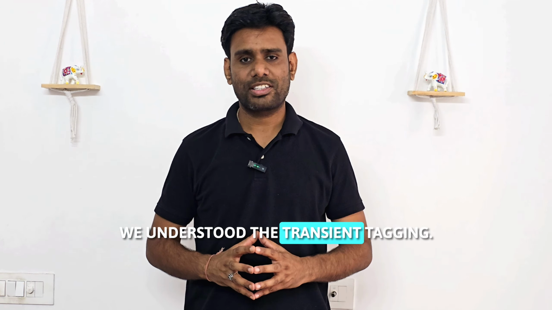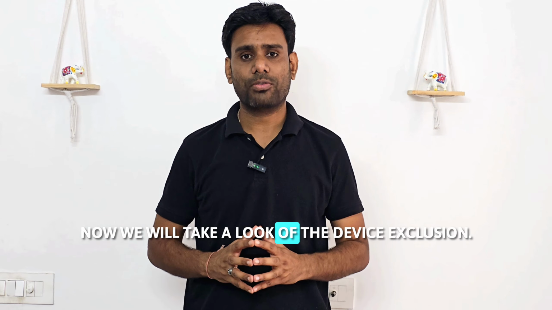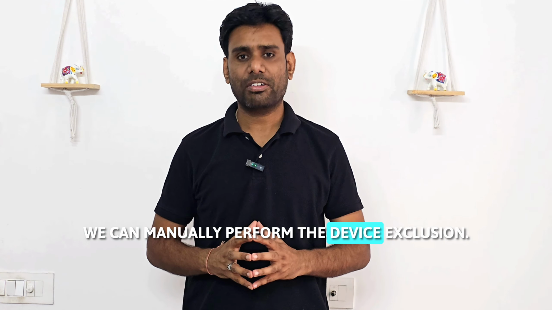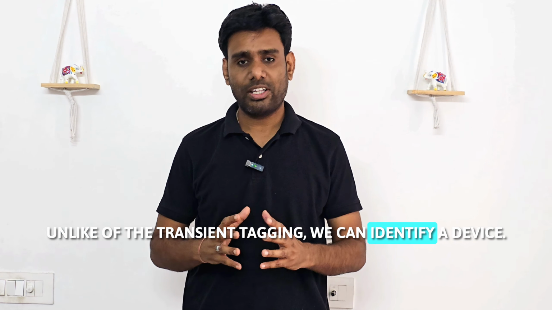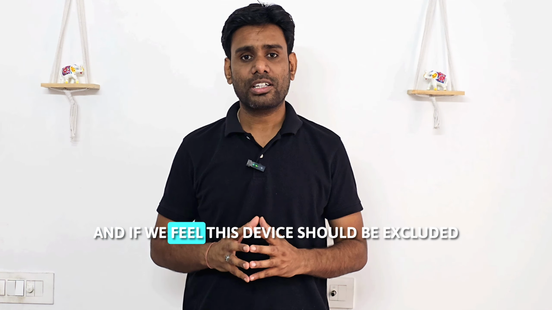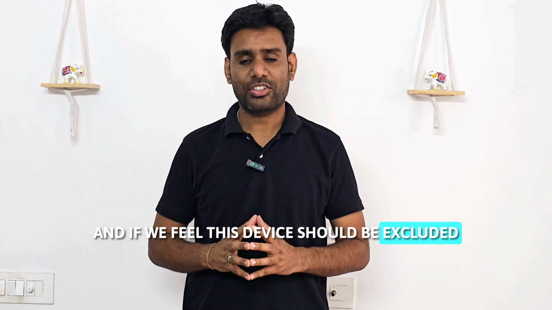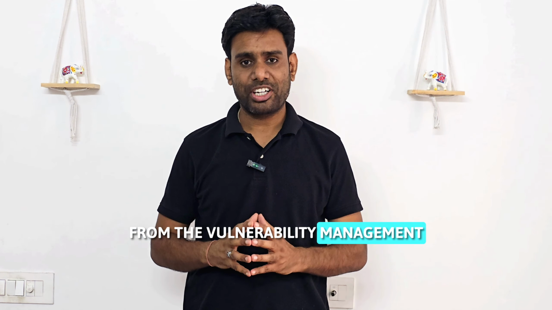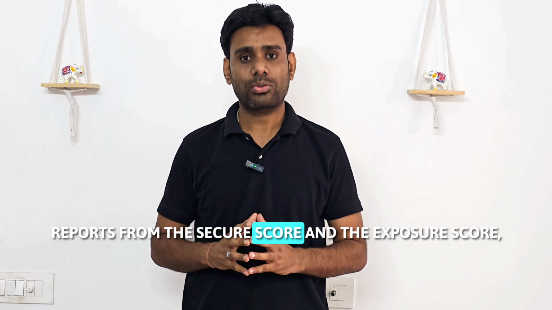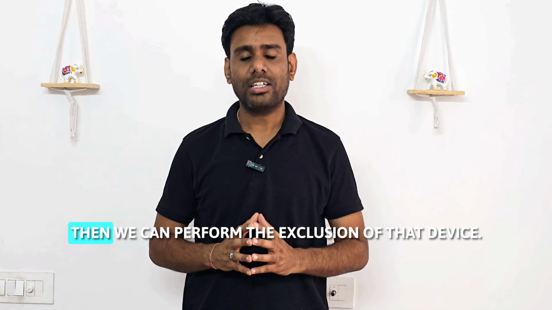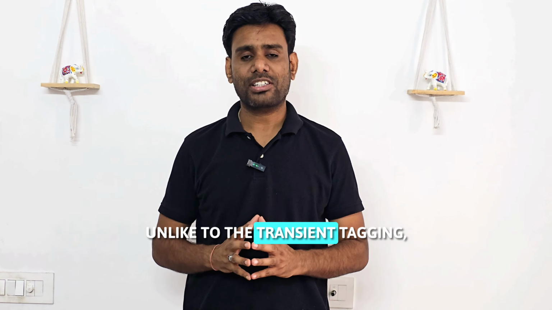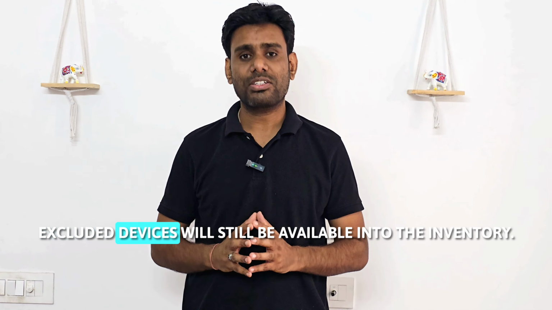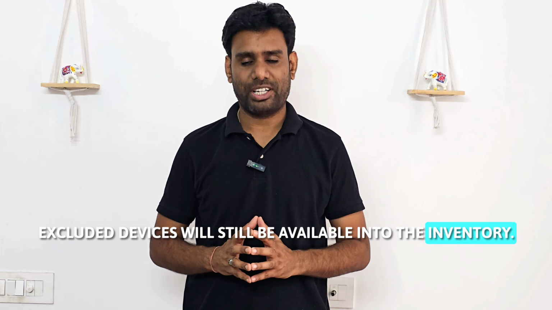We understood the transient tagging. Now we will take a look at the device exclusion. We can manually perform the device exclusion, unlike the transient tagging. We can identify a device, and if we feel this device should be excluded from the vulnerability management reports, from the secure score and the exposure score, then we can perform the exclusion of that device. Unlike the transient tagging, excluded devices will still be available in the inventory.